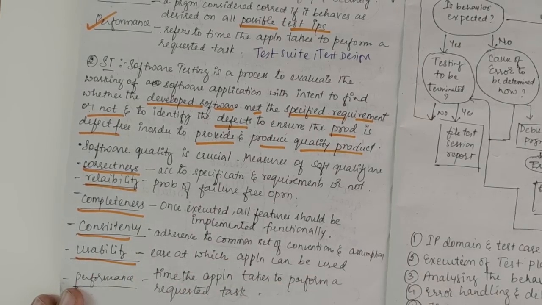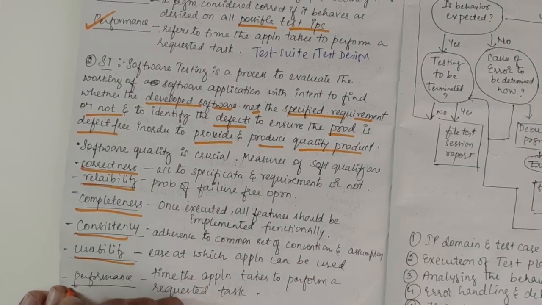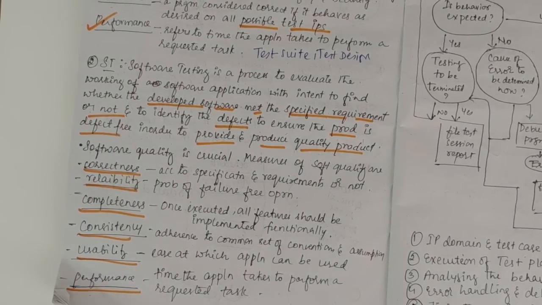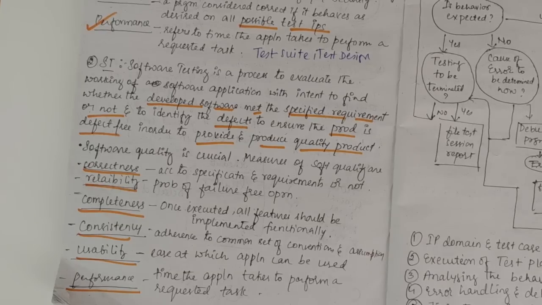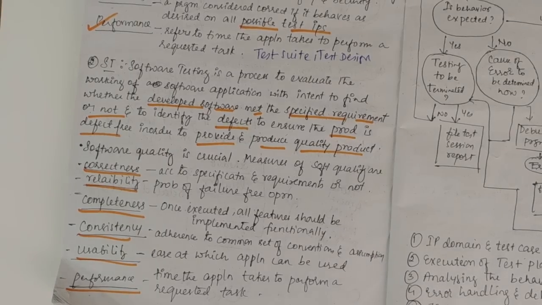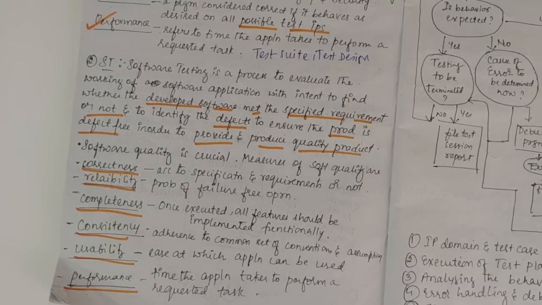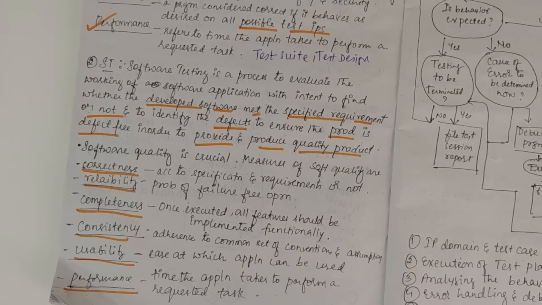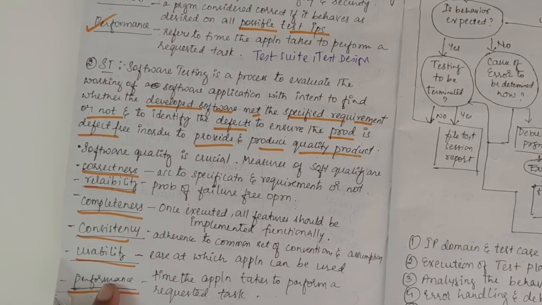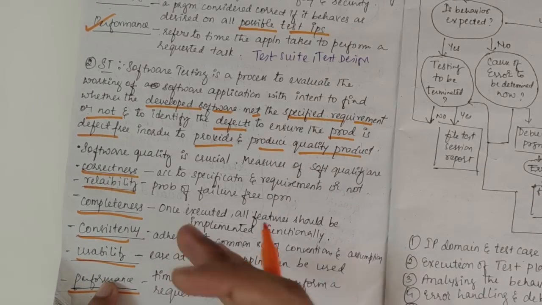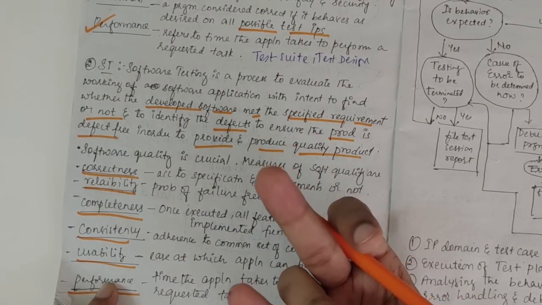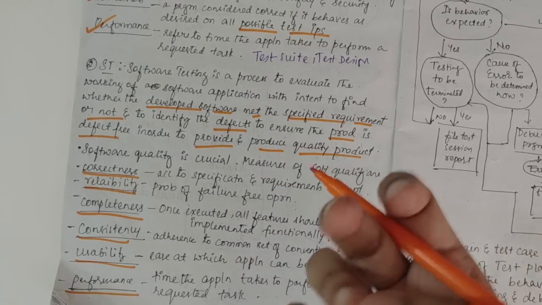Usability is the ease with which we can use that application. Then we have performance. Performance, as we discussed, is the time taken for an application to complete a particular task. So this was about software testing and how to check software quality. In software quality we also have quality attributes, which are of two types: static quality attributes and dynamic quality attributes. All these come under dynamic quality attributes, whereas static quality attributes look into the actual code part, that is the structure, or the test cases we are providing, and so on.